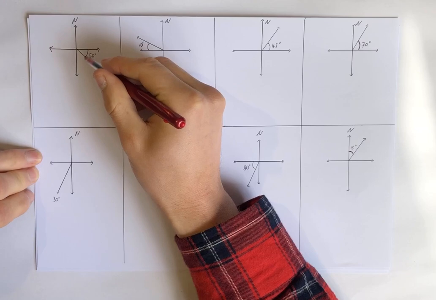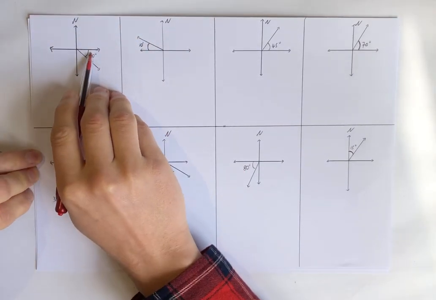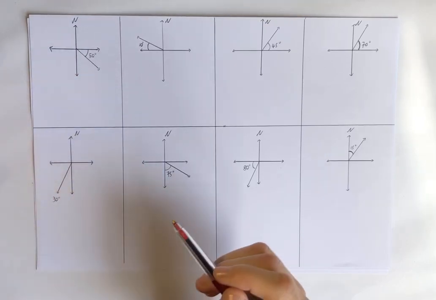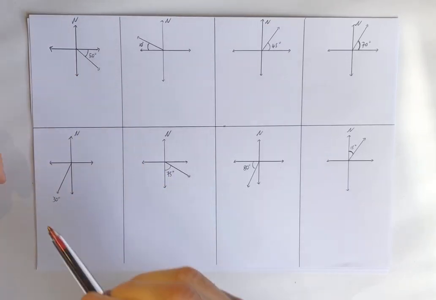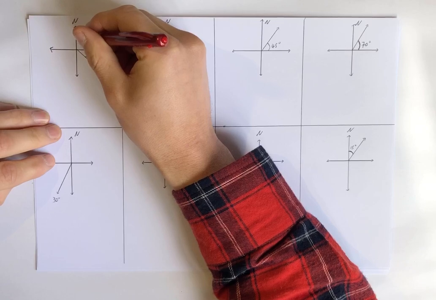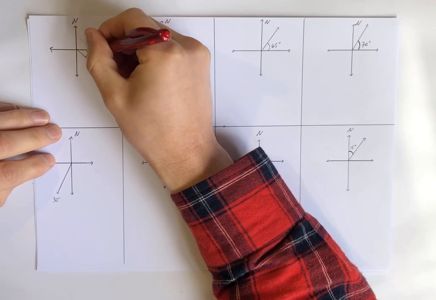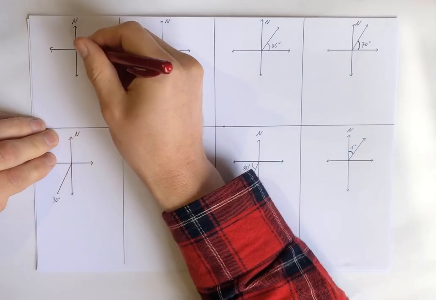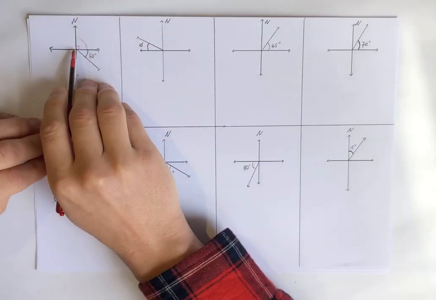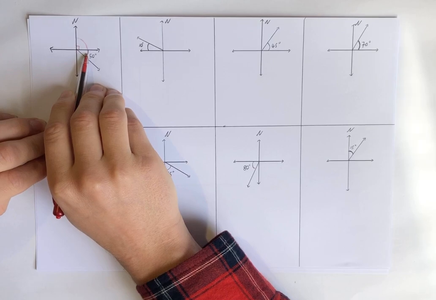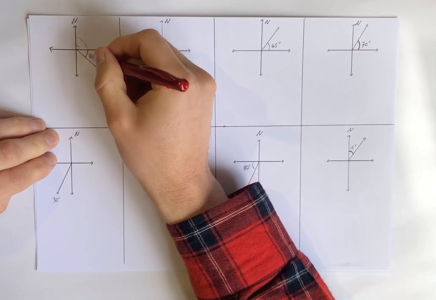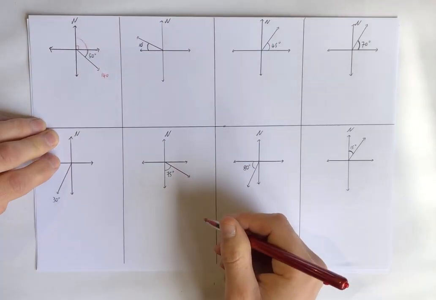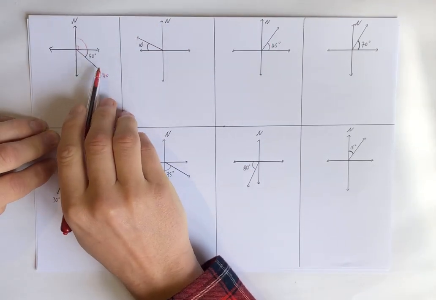All we have is this angle, 50 degrees, but I want to know what the bearing is. From Mr. Bell's video lesson, we always take our bearing as the angle measured from north. So we want the total bearing there. We know that this is 90, and if that's 90 plus 50, then we must be at a bearing of 140. So our bearing here is 140.